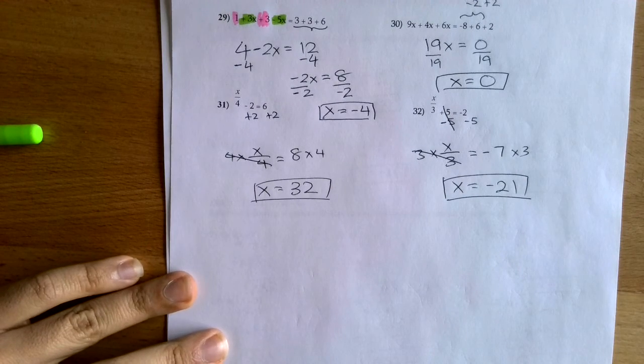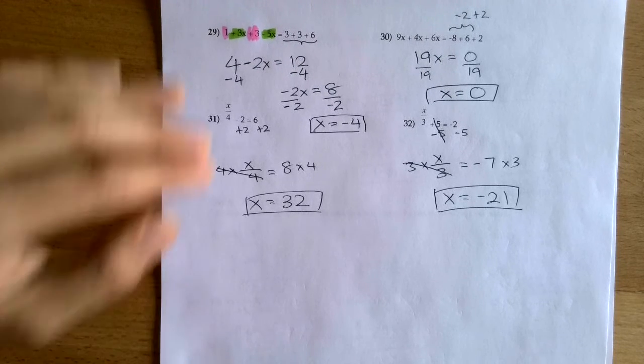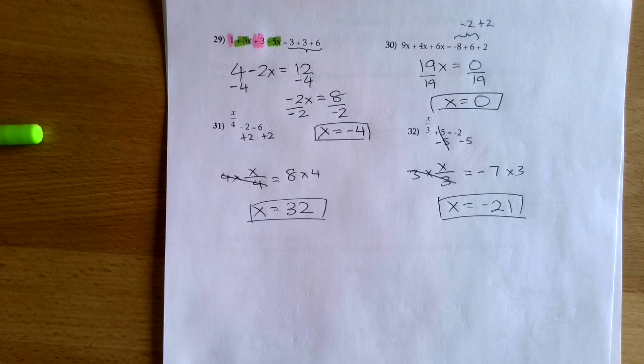All right, that's pretty much it for this week's assignment. Again, this is just review, right? Type 1 and type 2 equations, as well as collecting like terms.